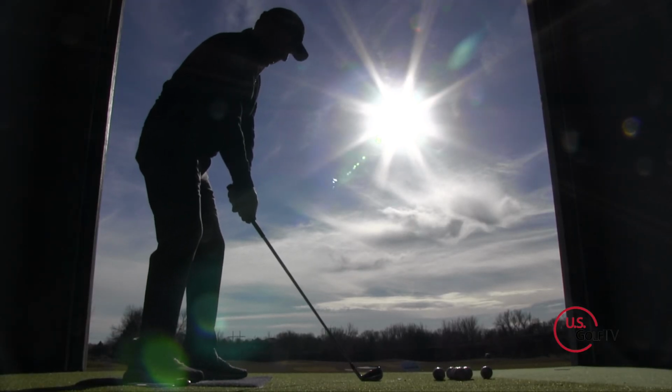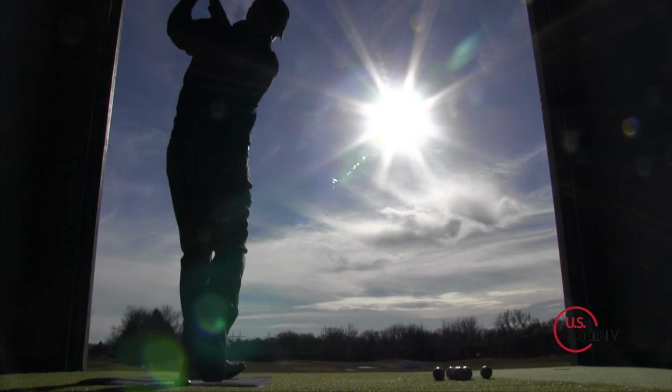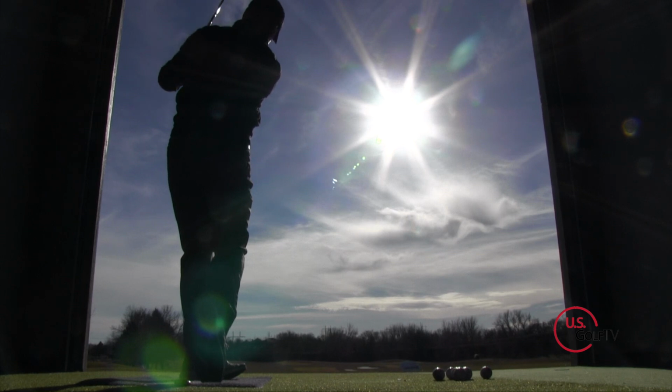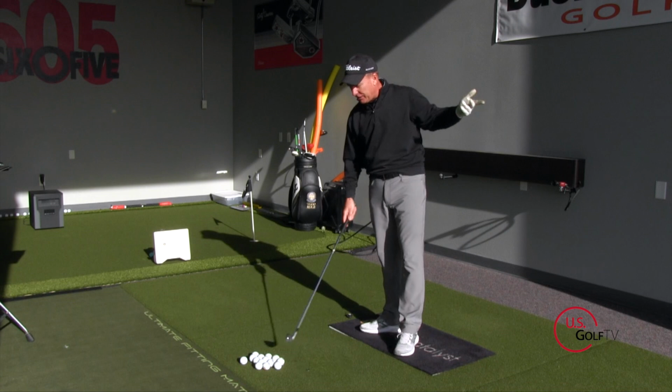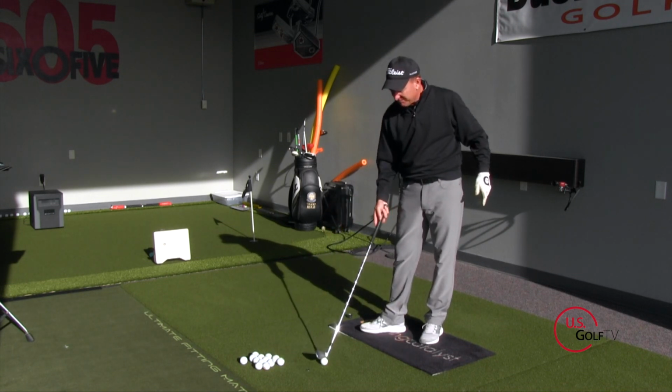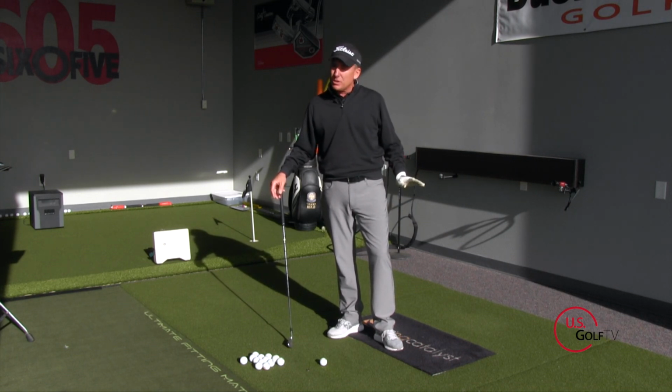Ball started to the right and actually drew a little bit. Didn't change my swing. I simply changed my aim and I kept the club face relatively square to my target line. Okay? So let's see if we can do the opposite. And you can kind of probably guess already where we're going with this. I know it sounds almost too simple, but it works. I'm telling you, it works.